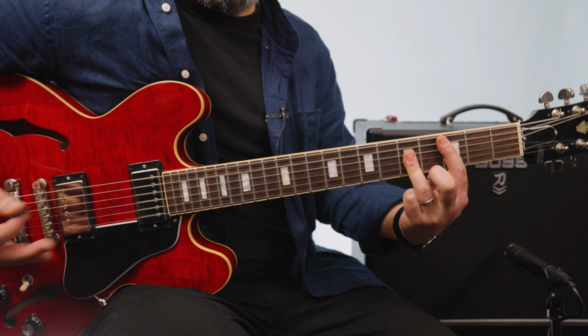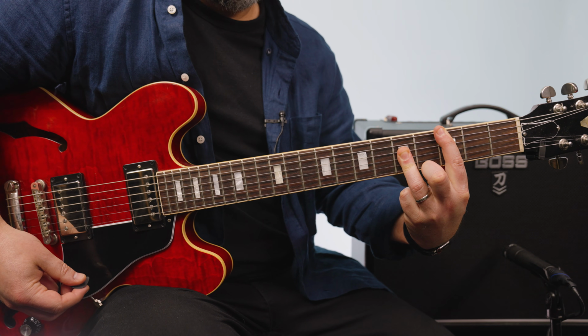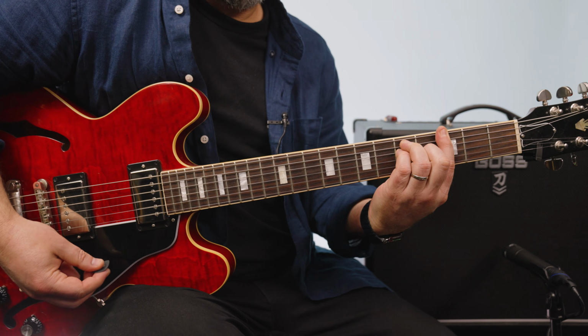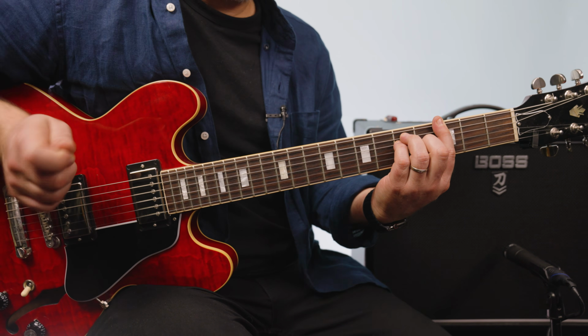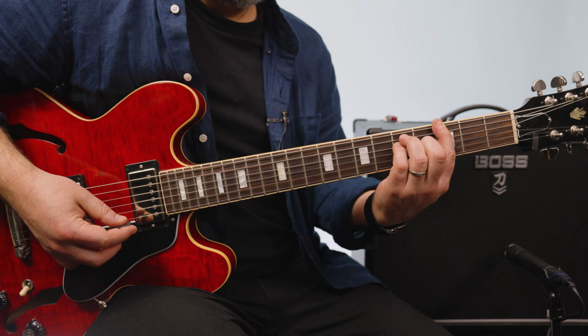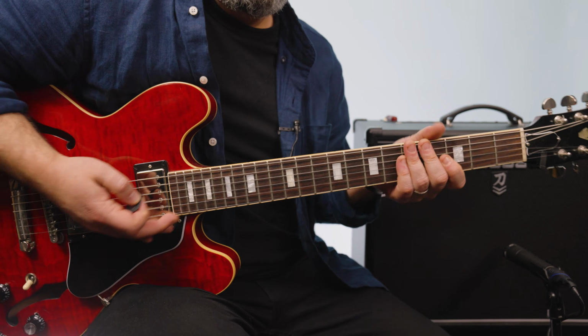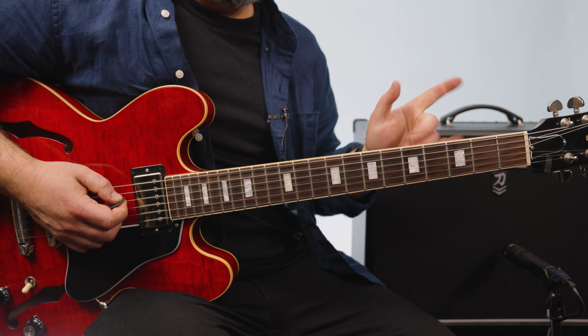But remember that G's in the bass, so we can keep that G in there. Like that.